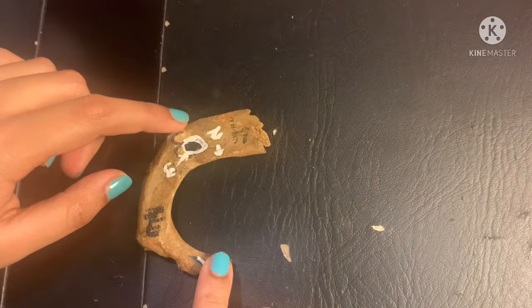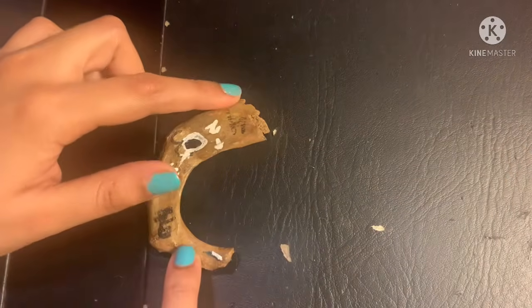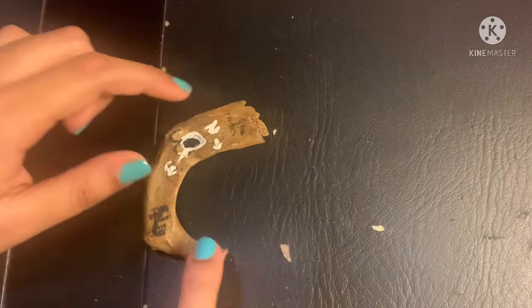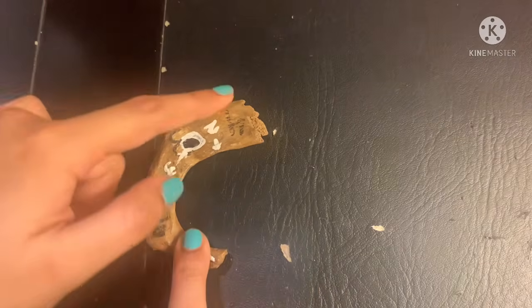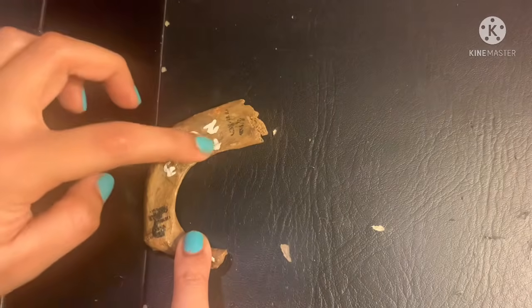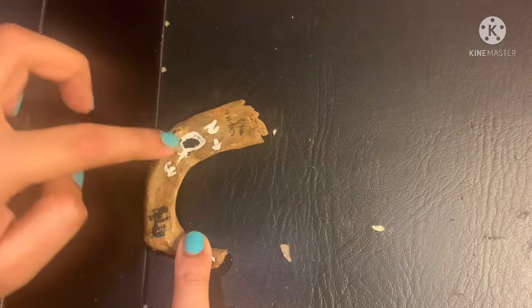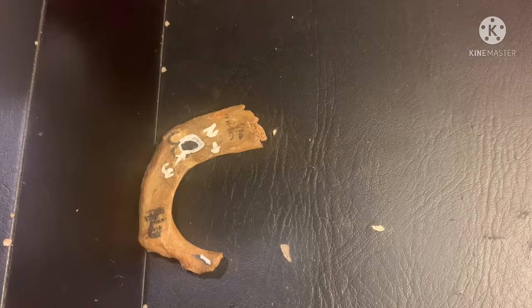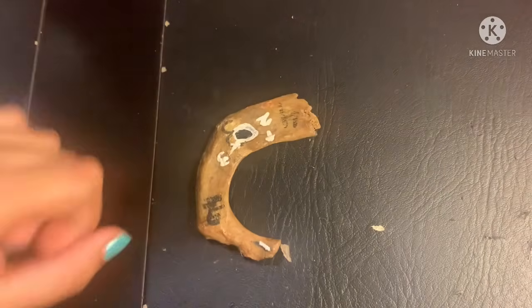Other points of side determination include that the anterior end is larger and the posterior end is smaller. The outer border is convex, the inner border is concave. And the upper surface of the shaft will be crossed by two grooves with a ridge in between them. Now let's talk about the bony features of this bone.